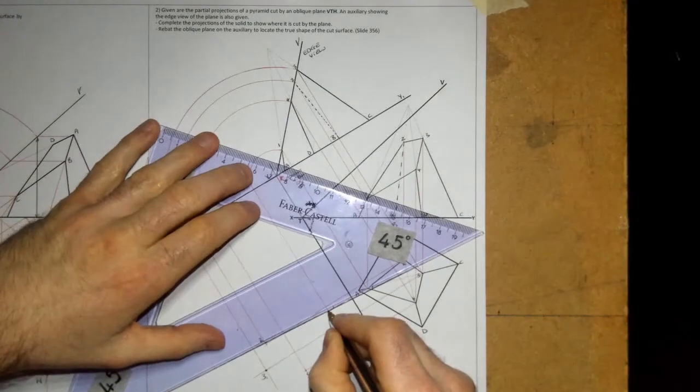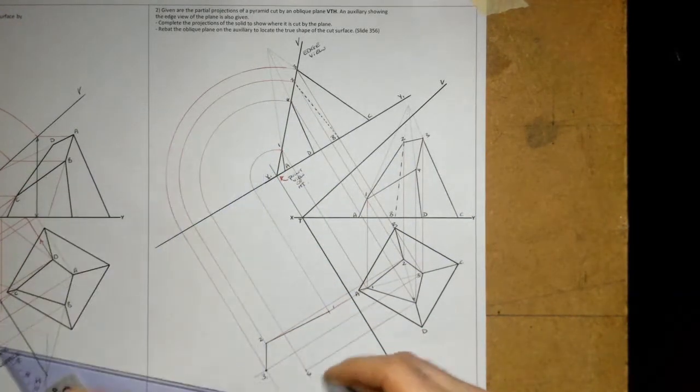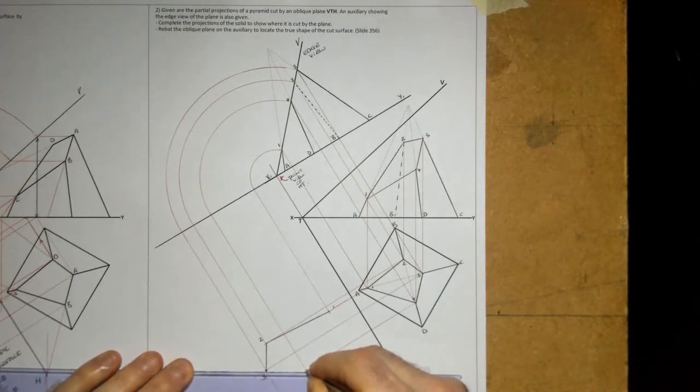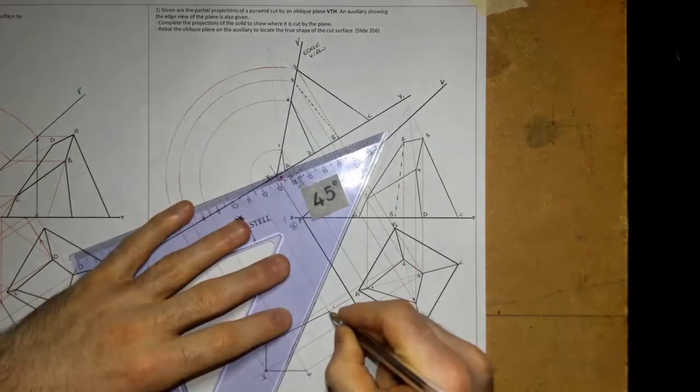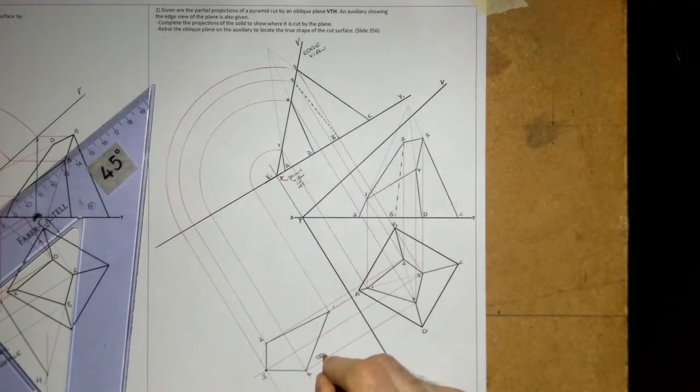So there you have it, guys. 1 to 2, 2 to 3, 3 to 4, and 4 back to 1. And once again, true shape, cut surface.